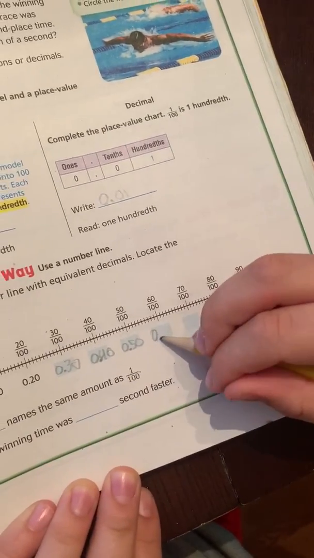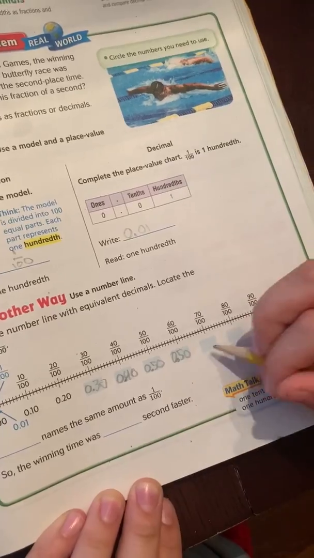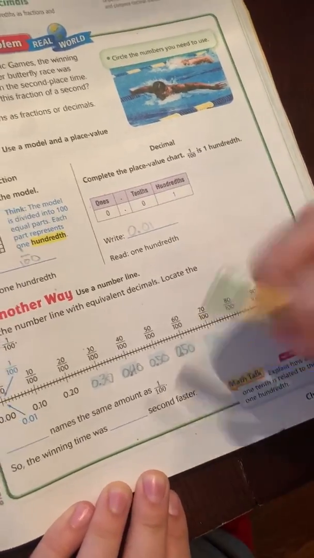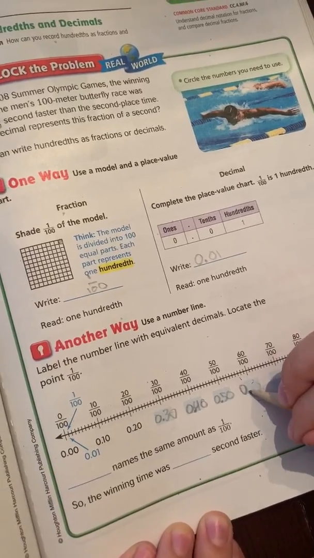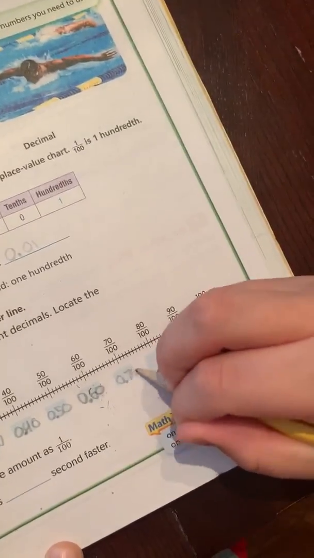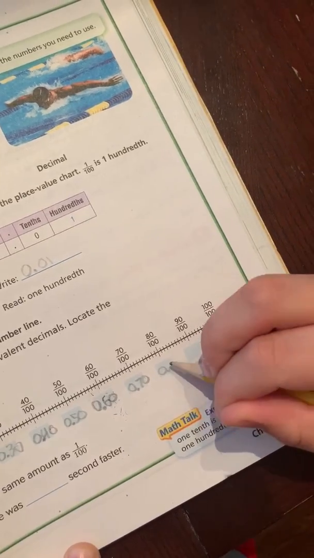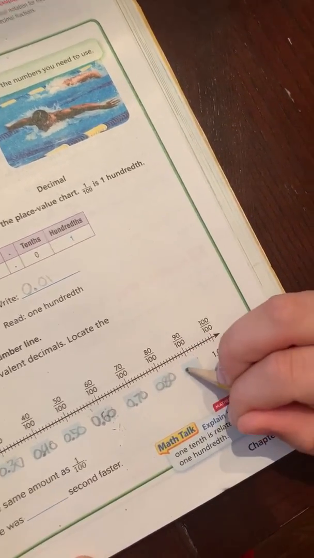Yes. Oops. Oh. That's why we have erasers. You're good. Yep. Okay. Yes, sir.